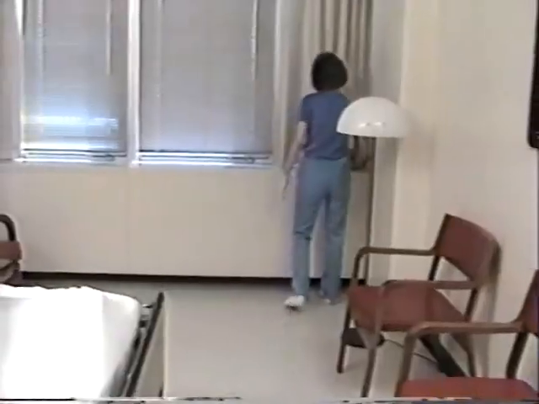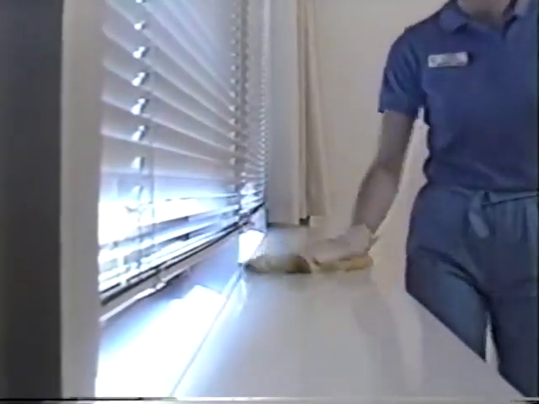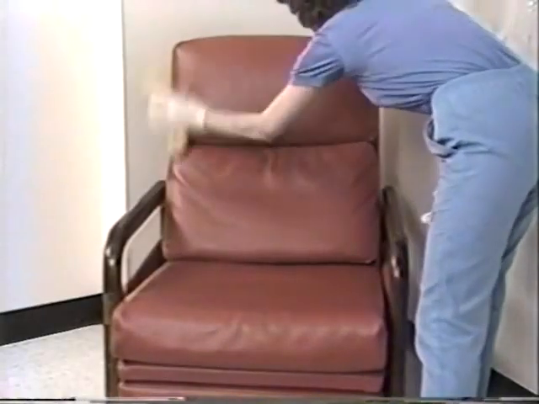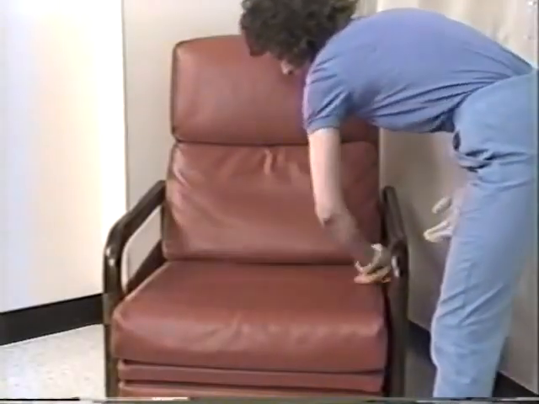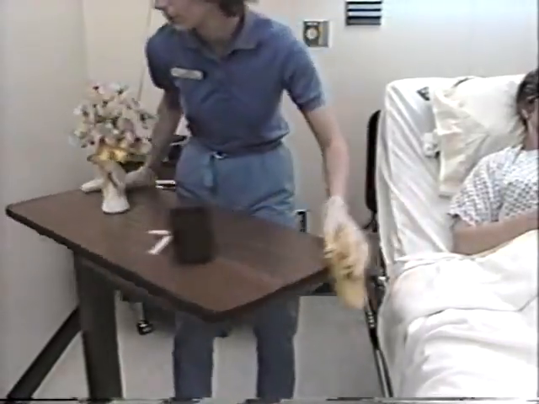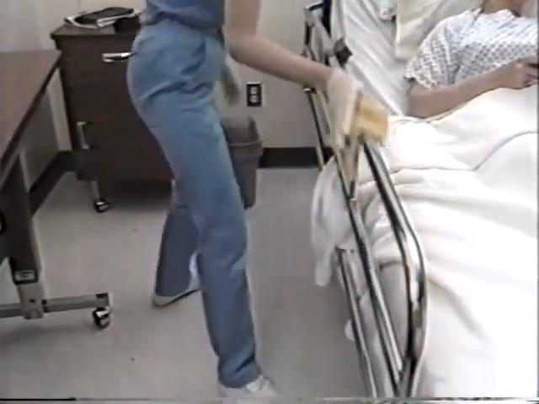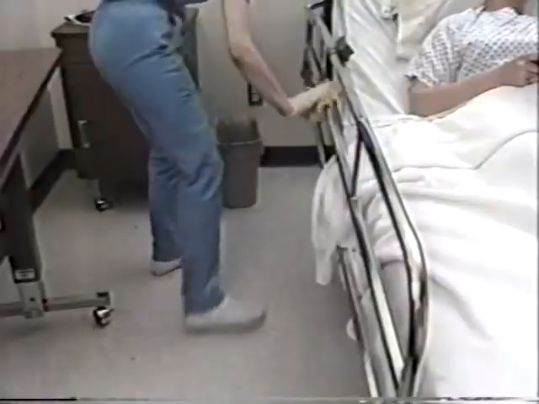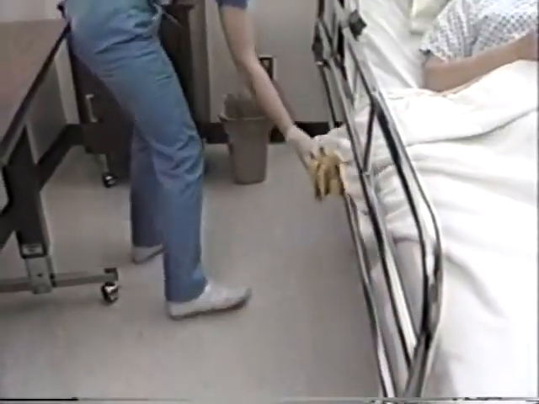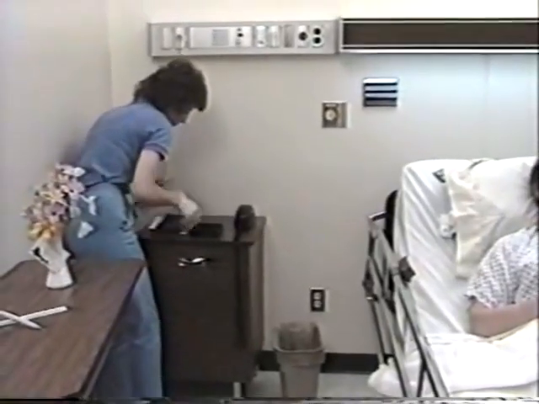Dust all horizontal surfaces carefully. Remember that little nooks and crannies make great hiding places for bacteria. Be sure to ask the patient's permission before moving personal items for dusting, and do return them to the same position. Wipe the overbed table, taking care when moving the patient's belongings. Being careful to avoid shaking the bed, raise the bed rails and wipe them thoroughly. Dust the bedside table, again taking care when handling the patient's personal items.